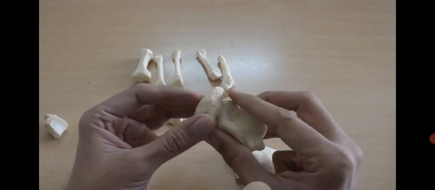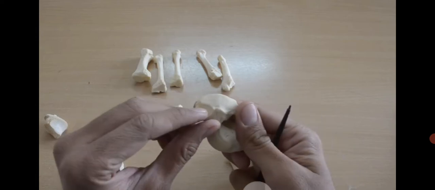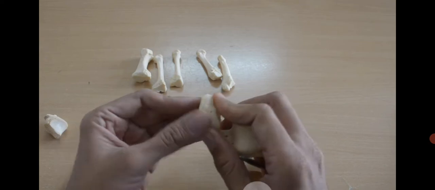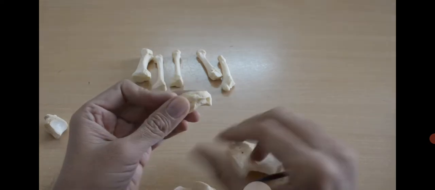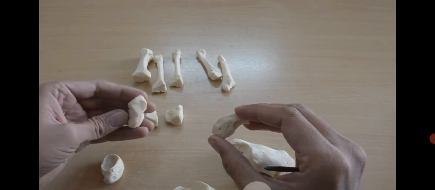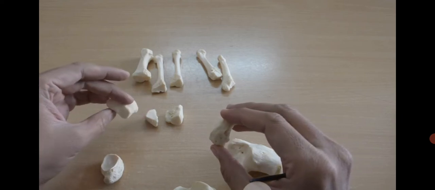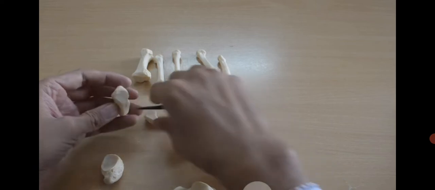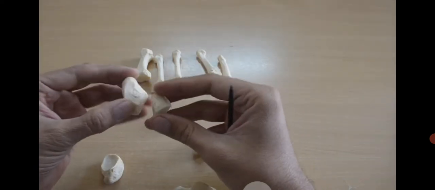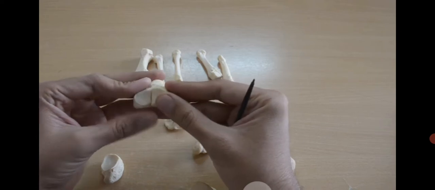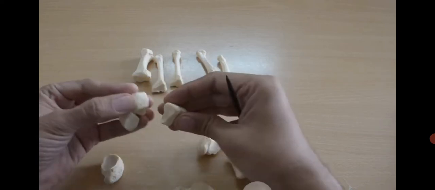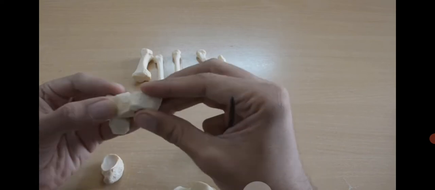Now distally, along the distal surface, it has 3 triangular articular facets, and these will articulate with the corresponding articular facets along the cuneiform bones. So if we take the cuneiform bones and try to connect these 3 together, like this, they will get connected.